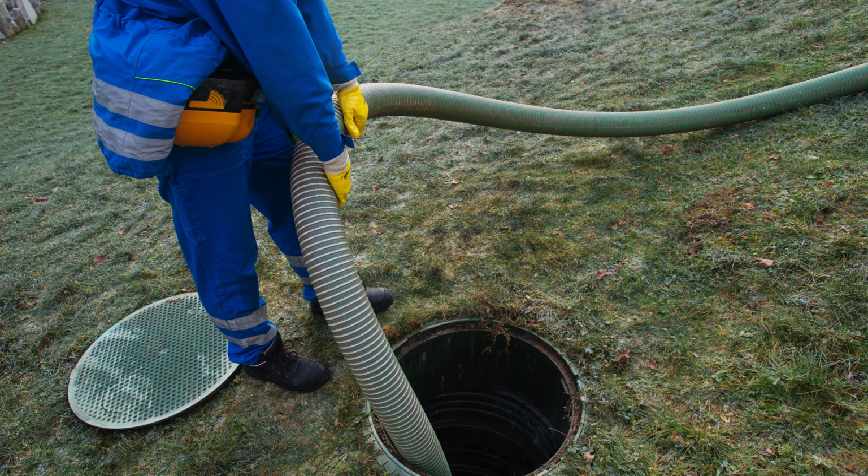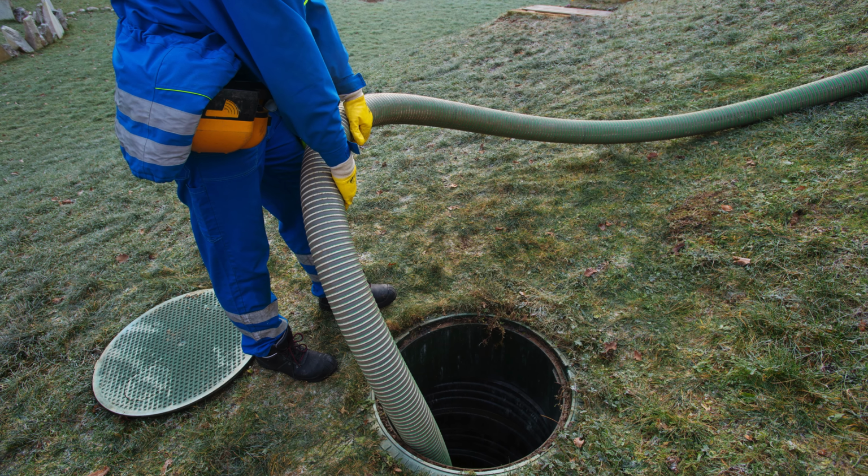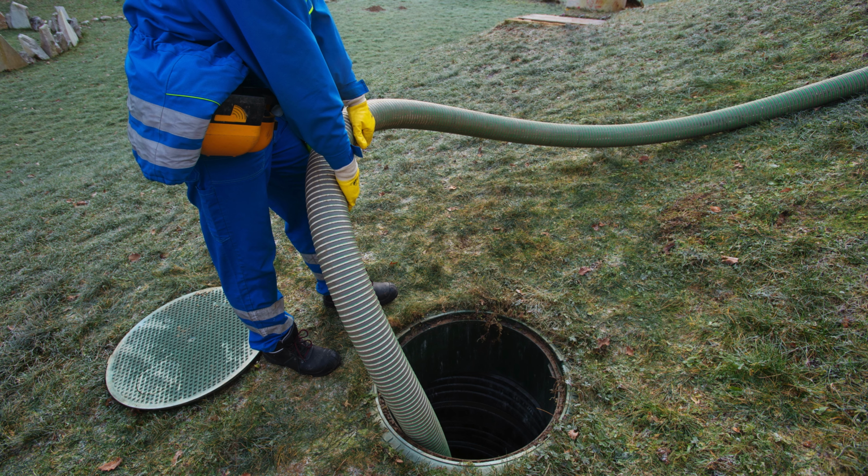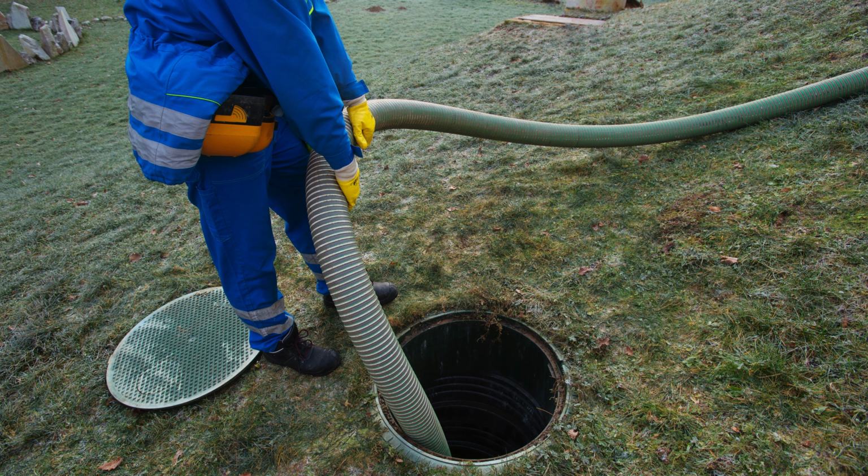Solid buildup in septic systems is often caused by factors such as excessive water usage, poor maintenance, and improper waste disposal. By understanding these causes and addressing them early, homeowners can ensure their septic system functions efficiently and avoid expensive repairs.